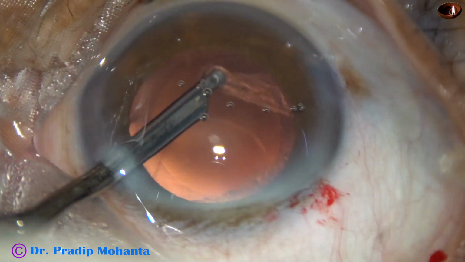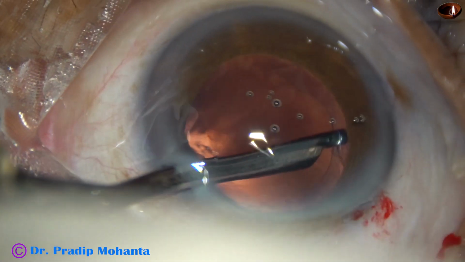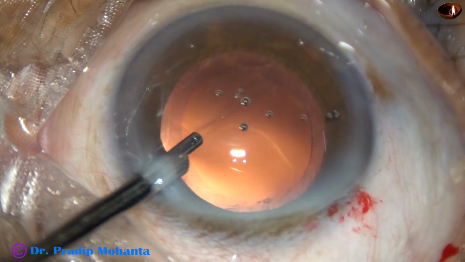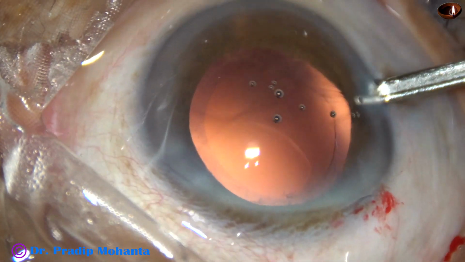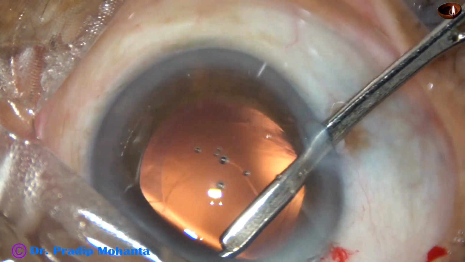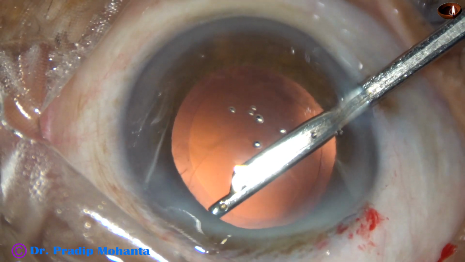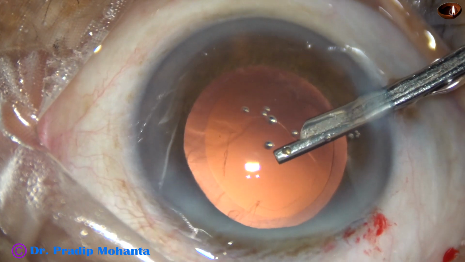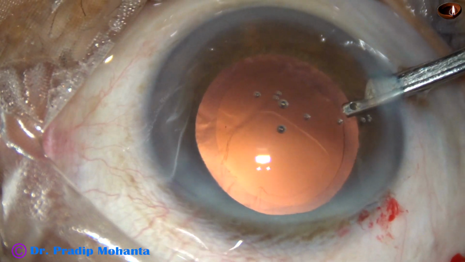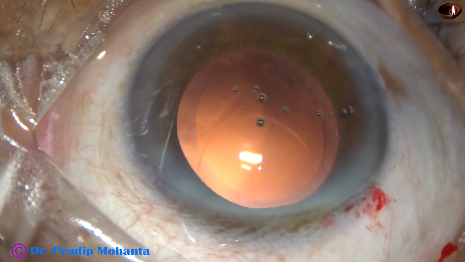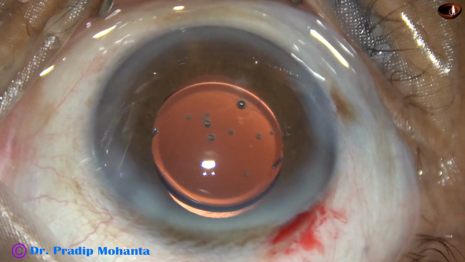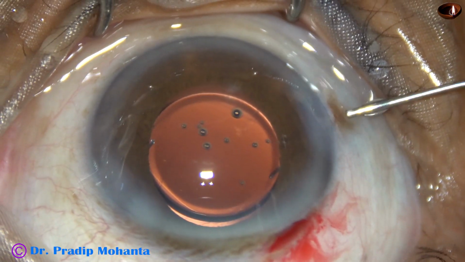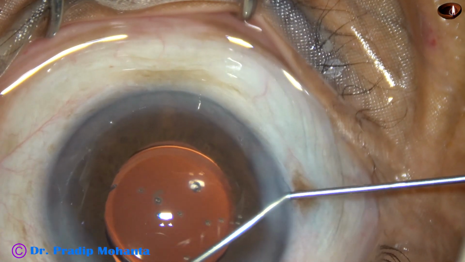Introducing the Simcoe through the left, we can clean the cortex from 7 o'clock to 10 o'clock. Introducing it from right, we can clean the cortex from 10 o'clock to 1 o'clock, and thus 360-degree cortical cleanup is performed. After cortical cleanup, a multipiece intraocular lens has been placed, in this case in the sulcus. This portion of the video has been edited.